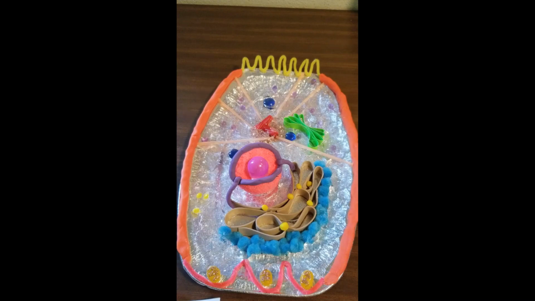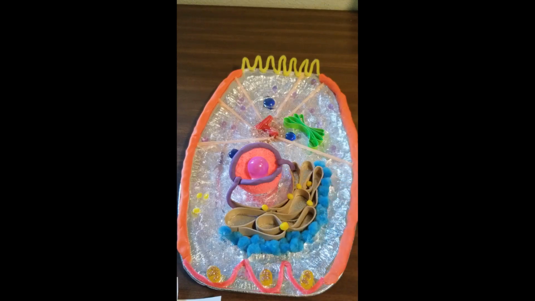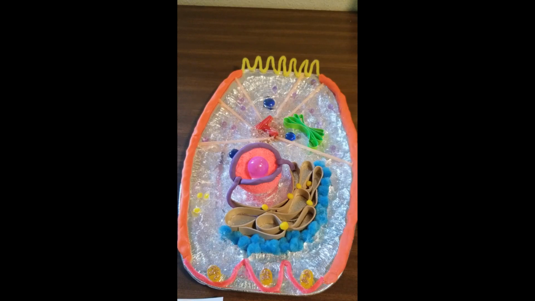The nucleus also contains the nucleolus. This purple ball here represents the nucleolus, which produces other organelles called ribosomes. The endoplasmic reticulum, ER, of a cell consists of an extensive channel, also known as a cisterna. There are two types of ER. We have the rough ER and we also have the smooth ER.